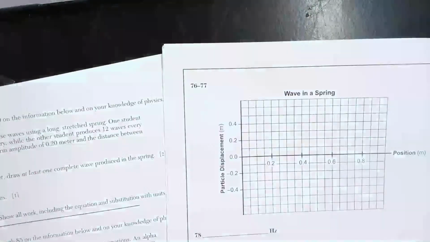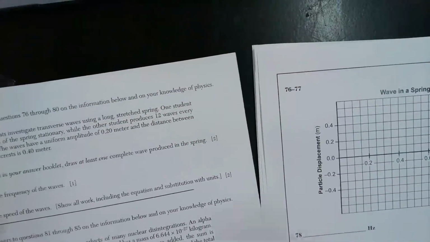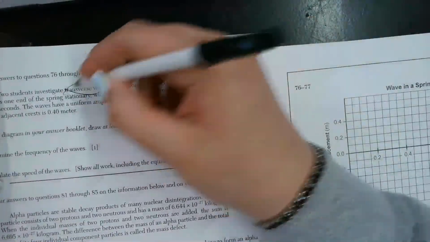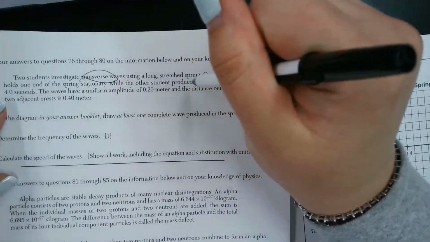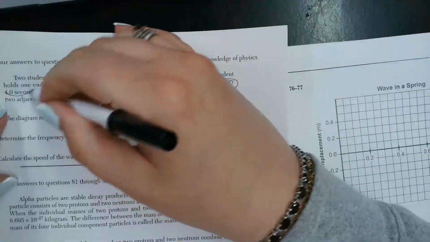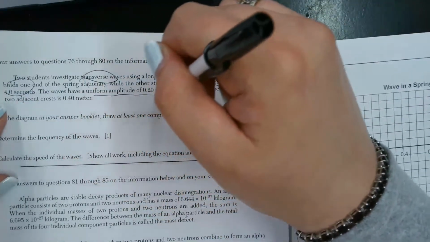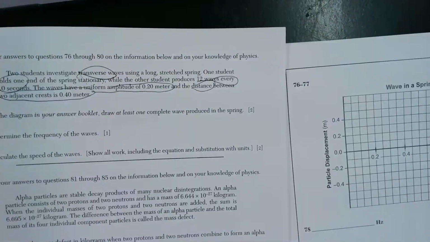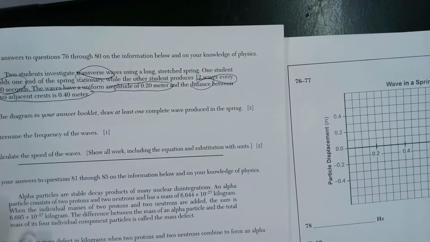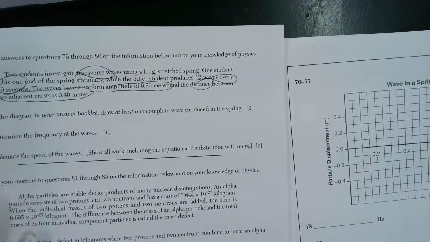76, 77. Two students investigate transverse waves using a long unstretched spring. One student holds one end of the stationary spring while the other produces 12 waves every 4 seconds. The waves have a uniform amplitude of 0.2 meter and a distance between the adjacent crests is 0.4 meters. On the diagram in your answer booklet, draw at least one complete wave produced in the spring.